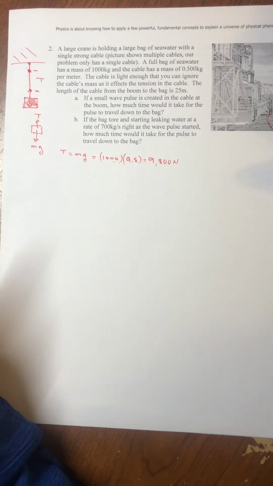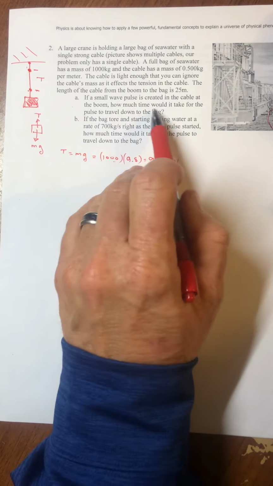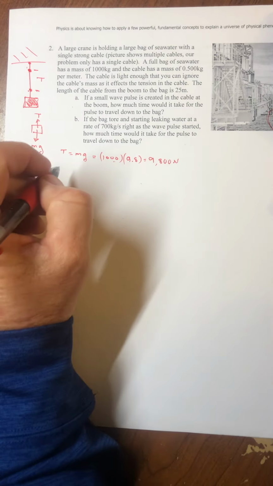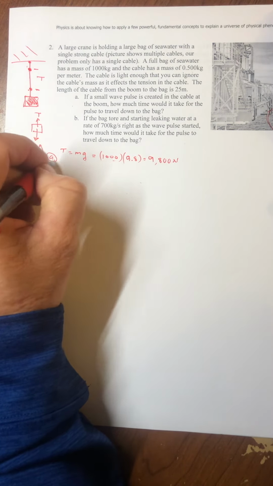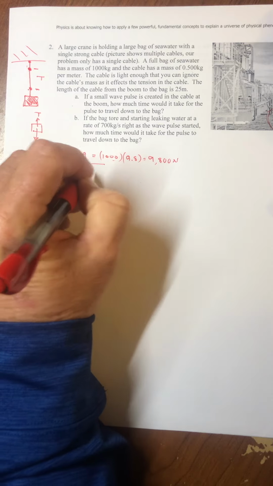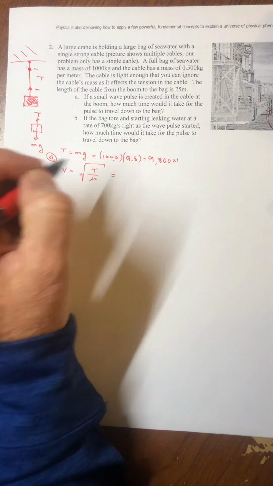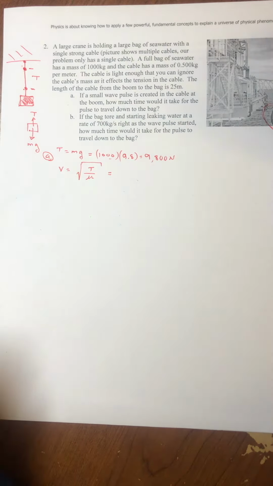That's minor compared to the 1,000. And so what it says here is a little wave pulse is made. How long does it take to travel down? Well, I'm kind of hoping that you recognized that it would be a constant speed because it's a constant tension, at least until we get to B.